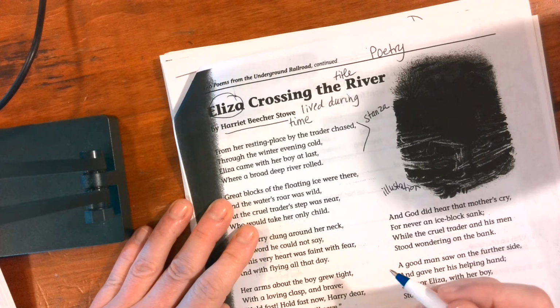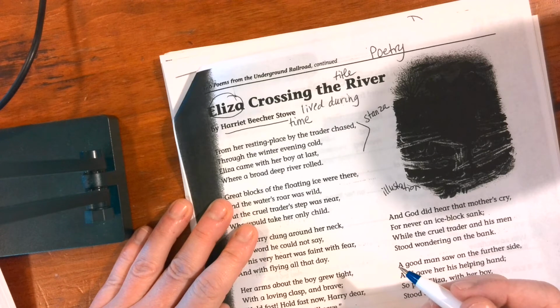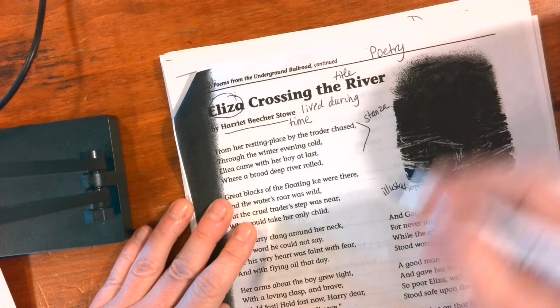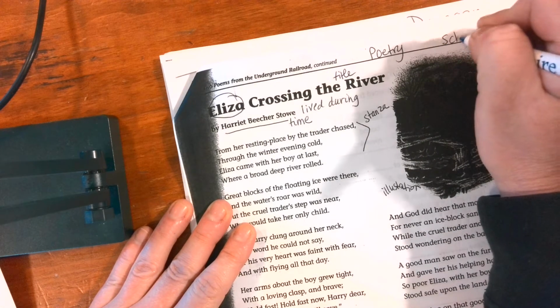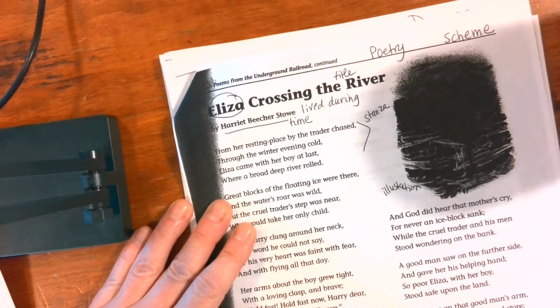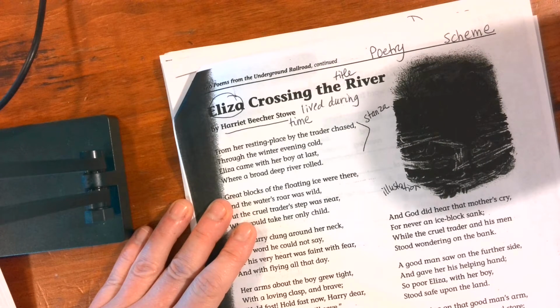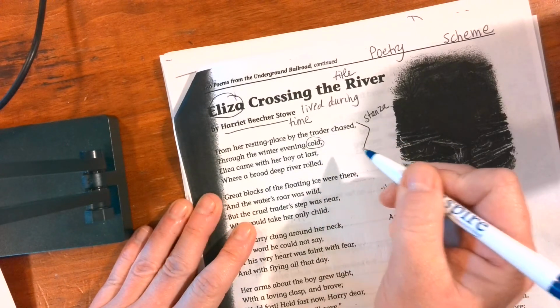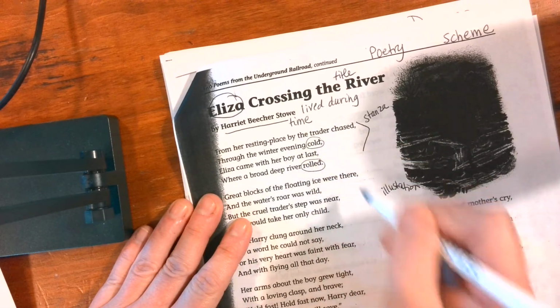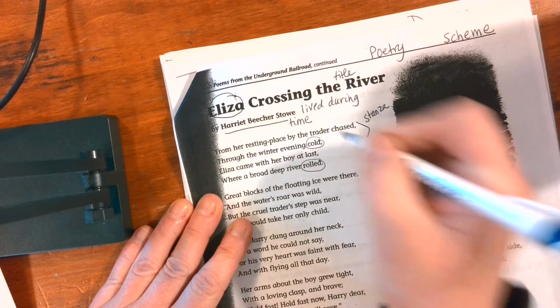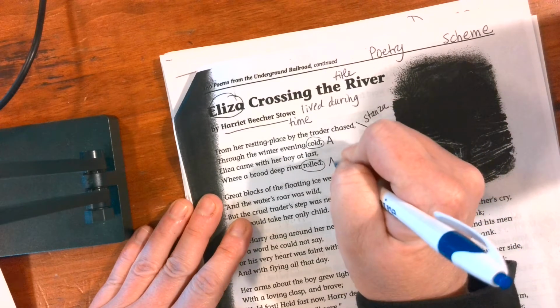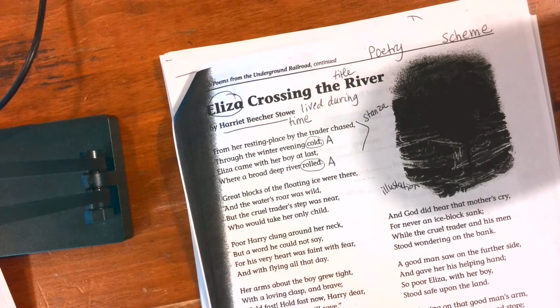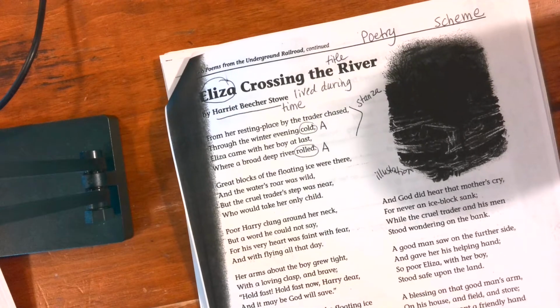Now, this is really middle school level, but I'm going to go ahead and show you. There's something called a rhyming scheme, and that word is scheme. That's how we write it. And it's what words rhyme. So we have cold and rolled. And we would say that those both rhyme. We would label those as A. Now I'll show you what's going to happen when we keep going.